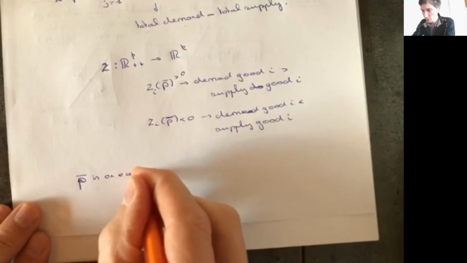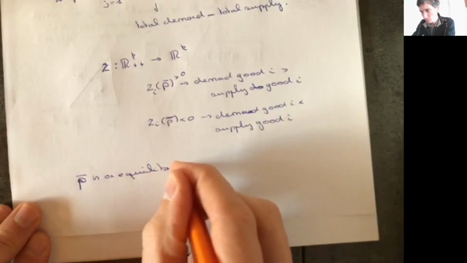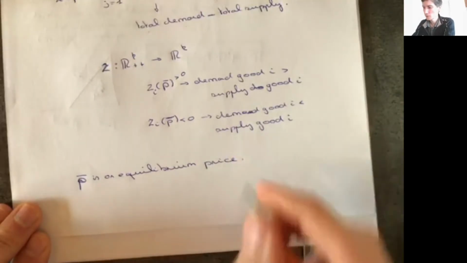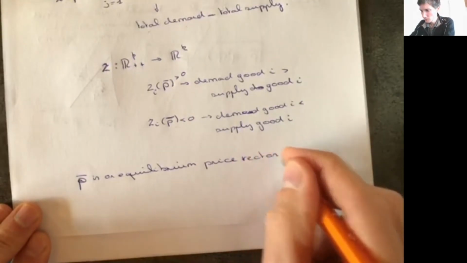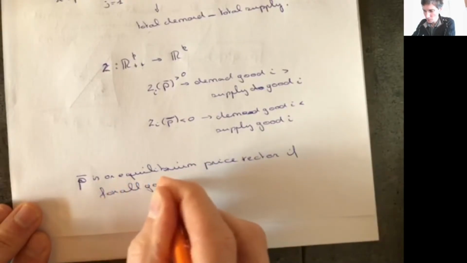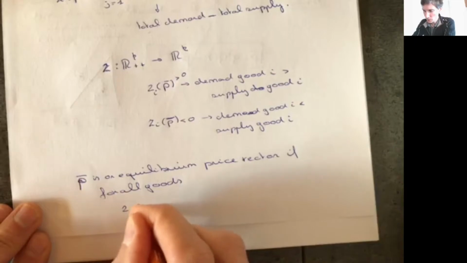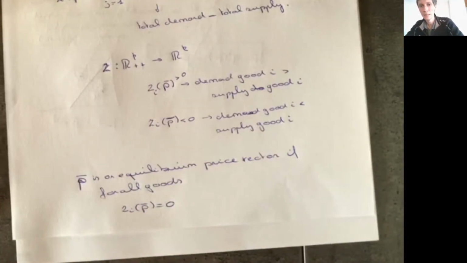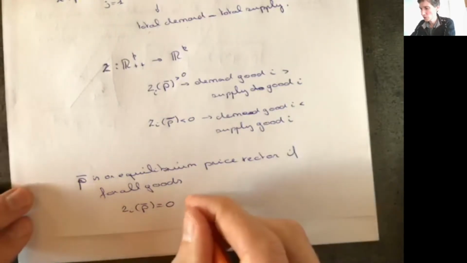So p is an equilibrium price vector if for all goods i, z_i(p) is equal to 0. This means that aggregate demand is equal to aggregate supply, but we will make a small adjustment.